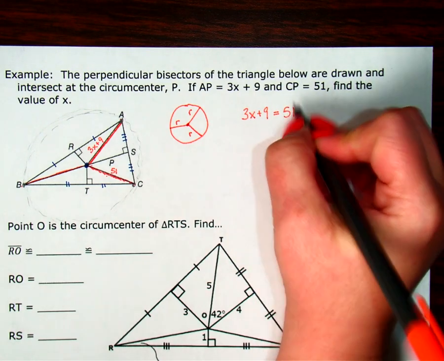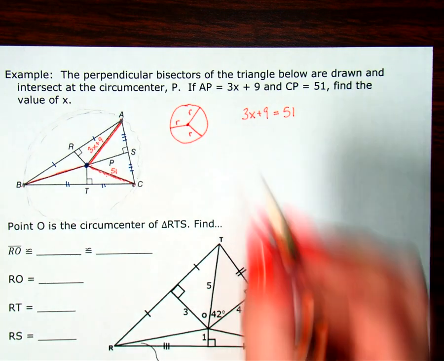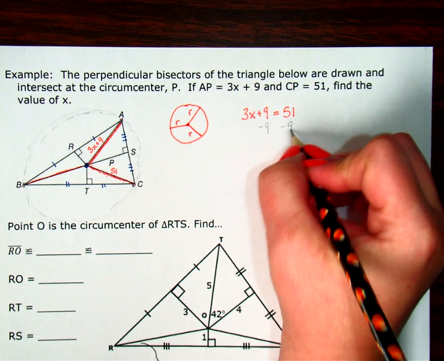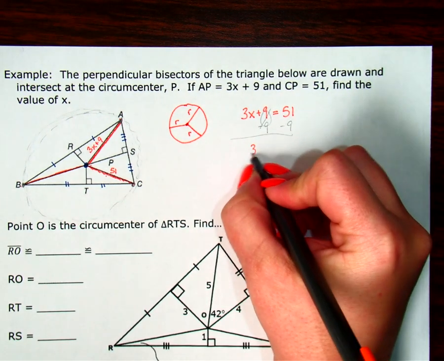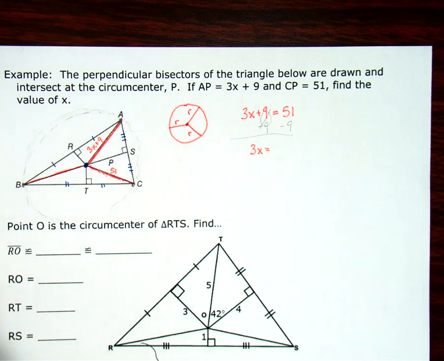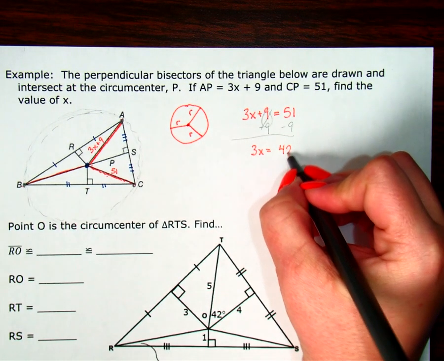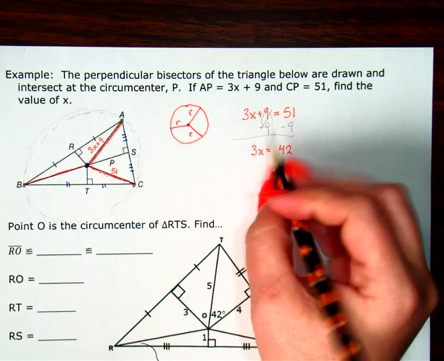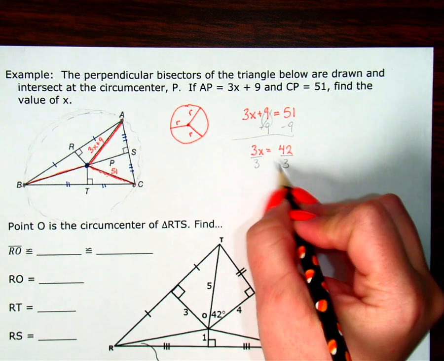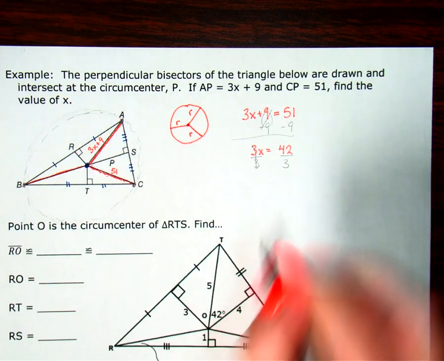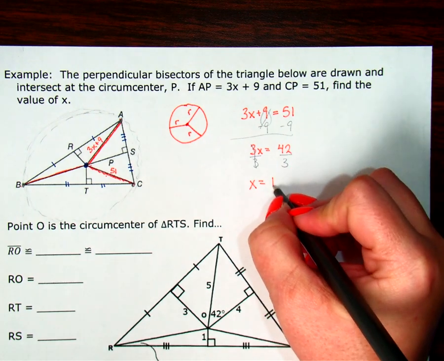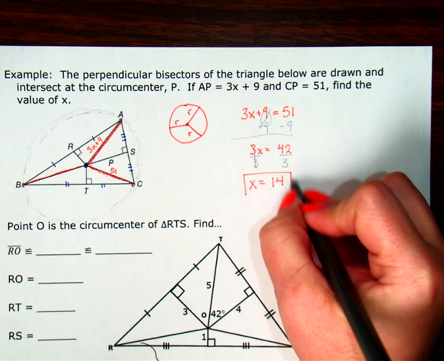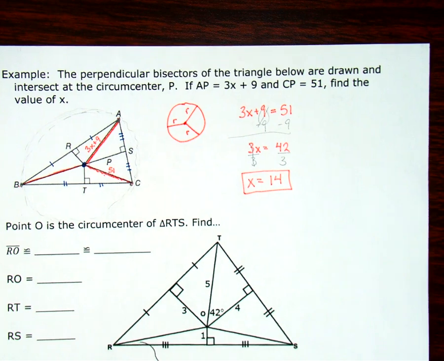is going to equal 51. And that we can solve. We'll do our subtraction property of equality. 3x plus 0 is 3x, and 51 minus 9 is 42. We'll divide both sides by 3, my division property of equality. And x equals 42 divided by 3, which is 14. Okay?